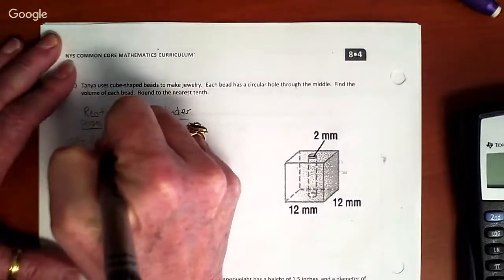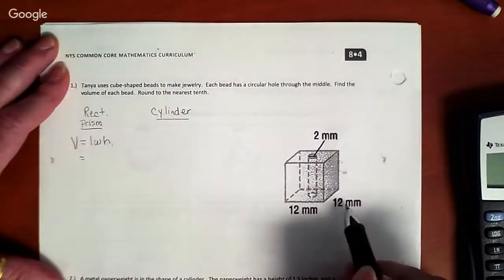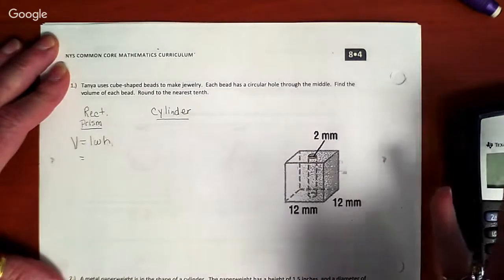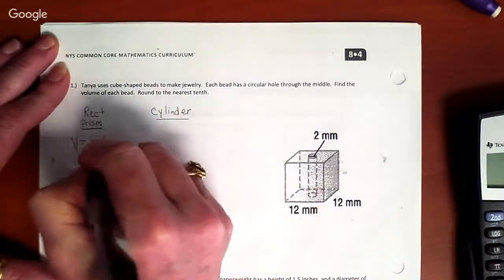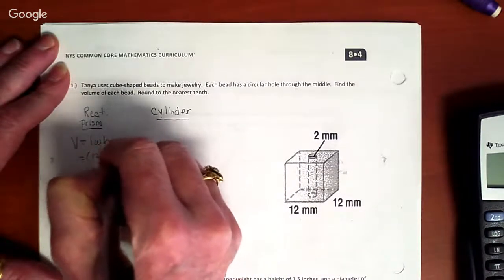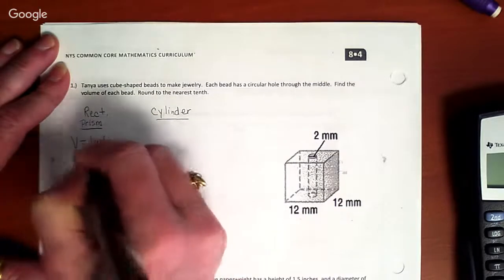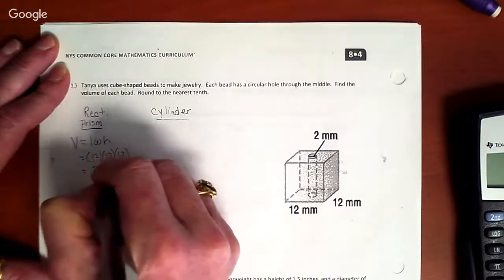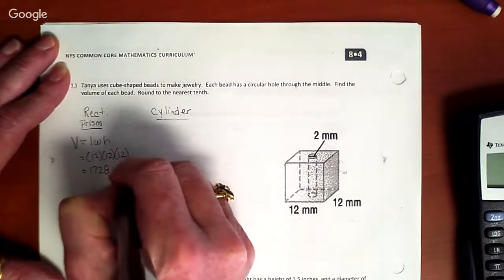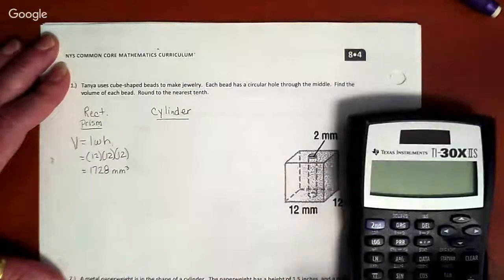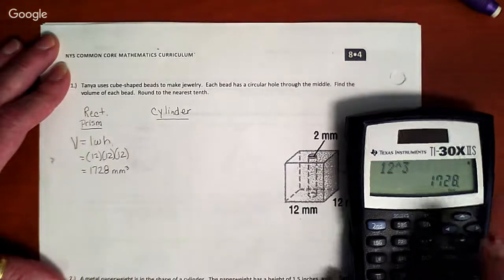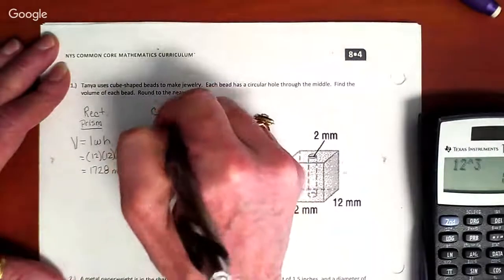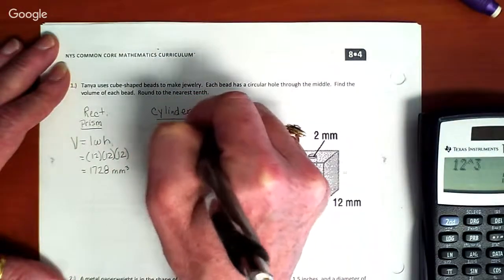Length times width times height. So we've got length times width, and our height, because it is a rectangular prism, it's a square, so it's 12 times 12 times 12. So 12 times 12 times 12 all equals 1,728, and that is millimeters cubed. The other way that you can multiply this, guys, with your calculators is 12 cubed, because it's all multiplied to itself, so 1,728.